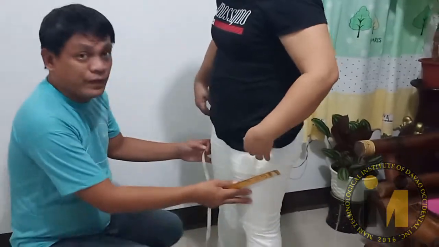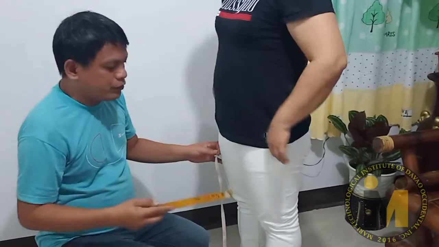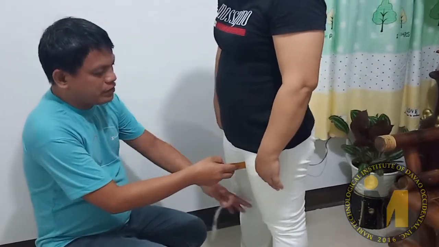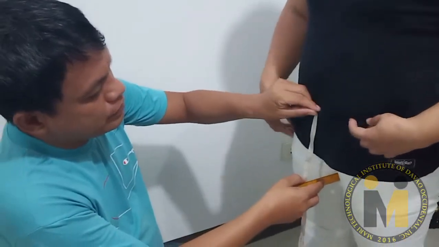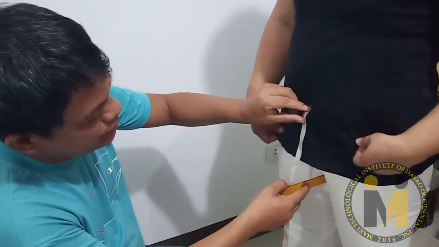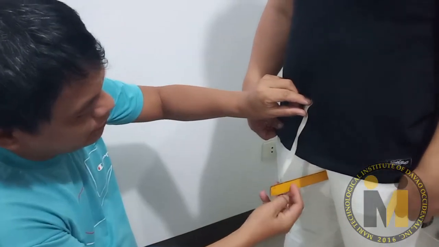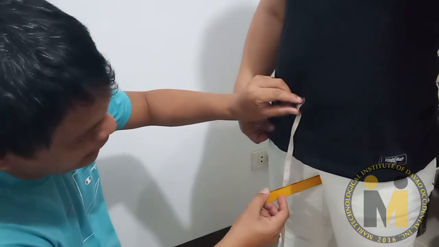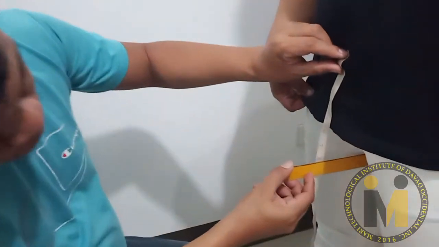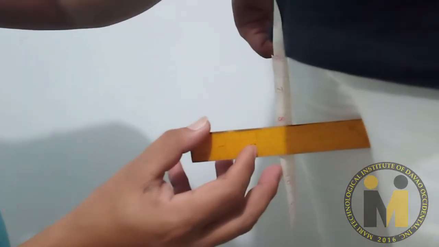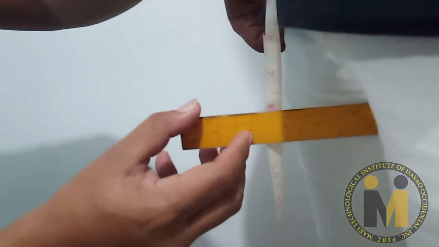First is the use of tape measure and ruler approach. Just follow what I do. You'll have to insert the ruler in between the legs of the client. Then put the tape measure into the waist area of the client and drop the tape measure freely until the tape measure and the ruler come across. So in this case, the crotch is 8.